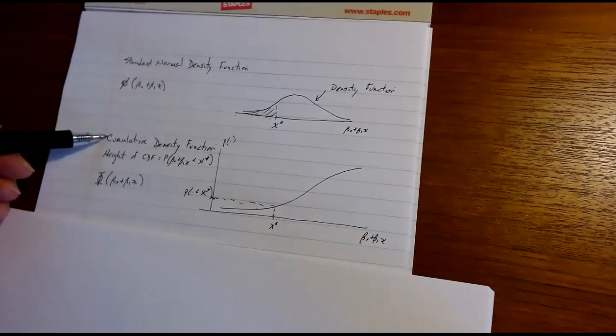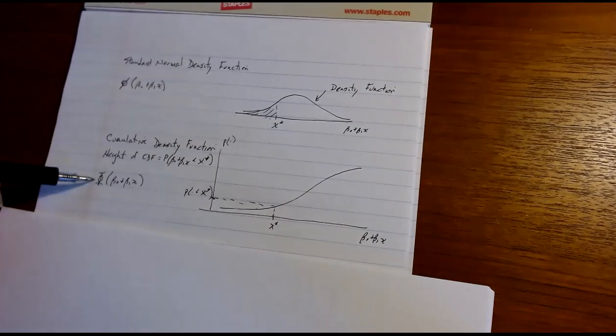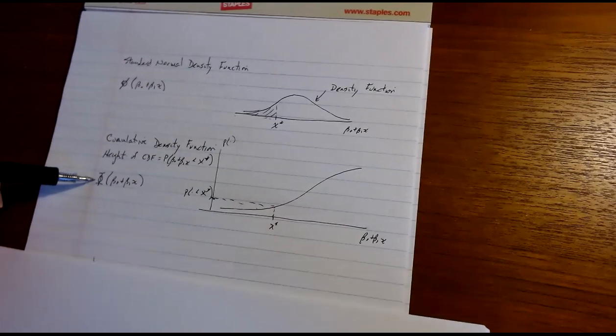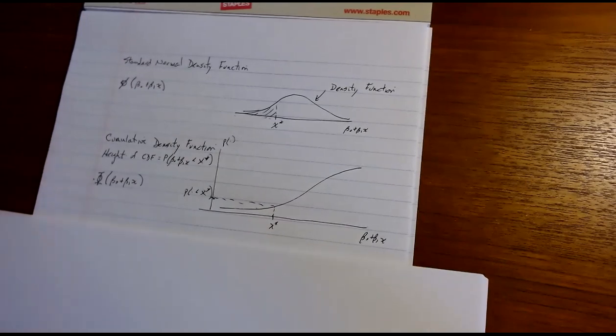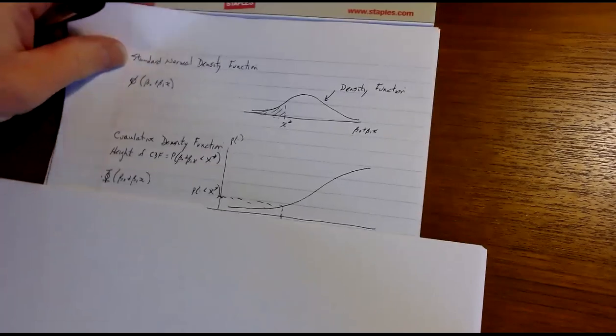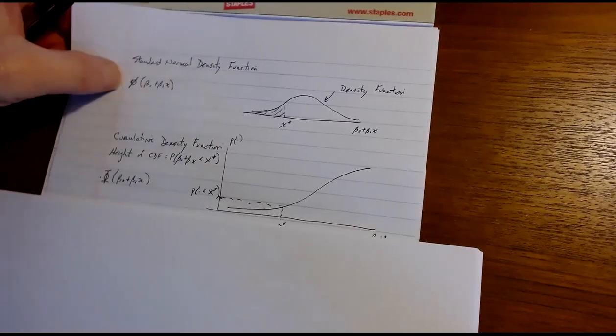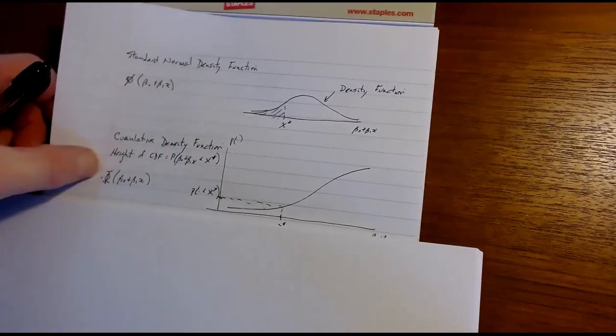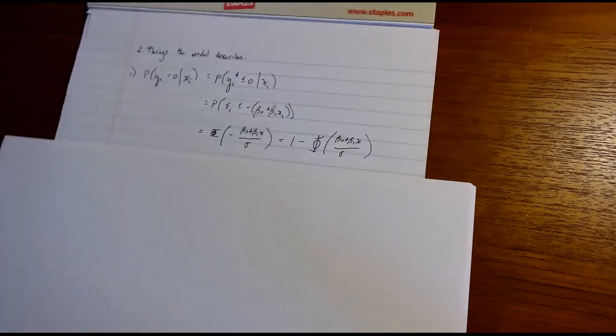The cumulative density goes by uppercase phi. Now, I mention this because we need to use this notation. The lowercase is the density, the uppercase is the cumulative distribution.